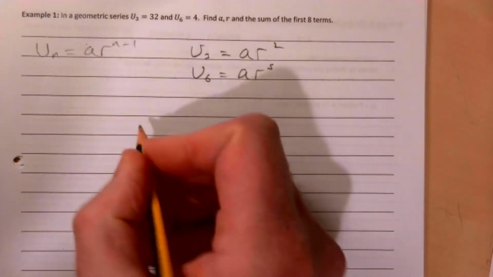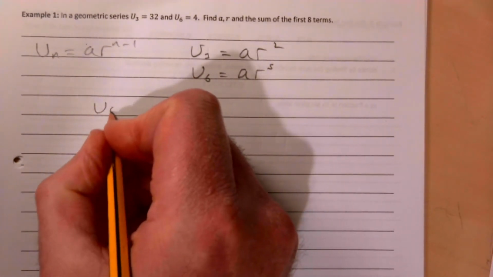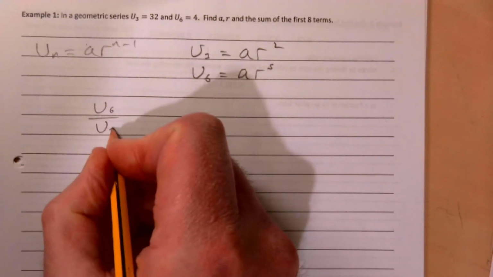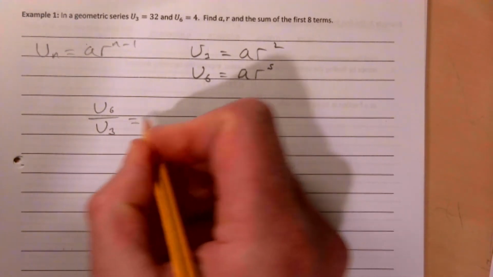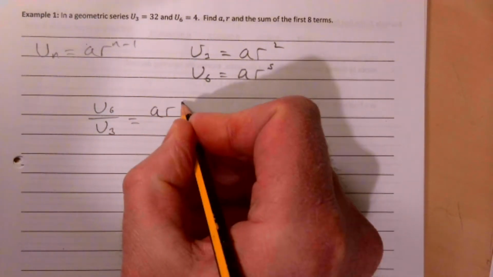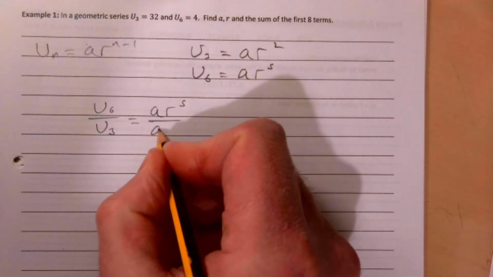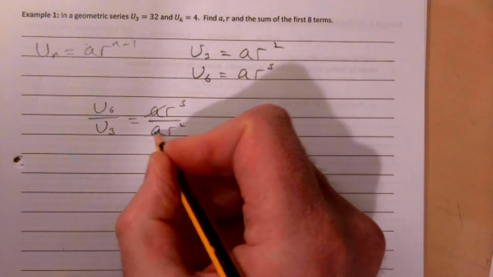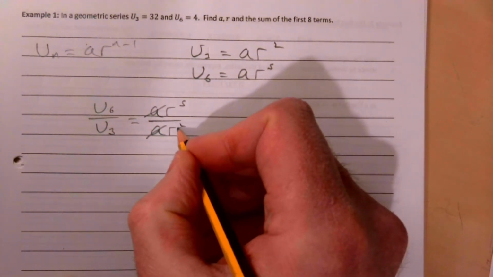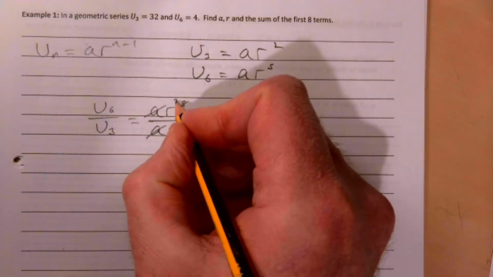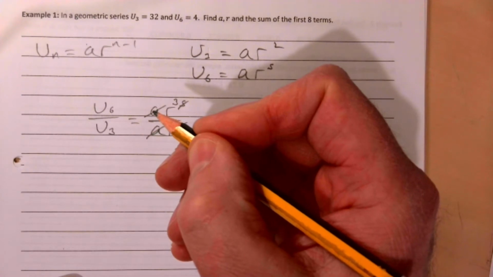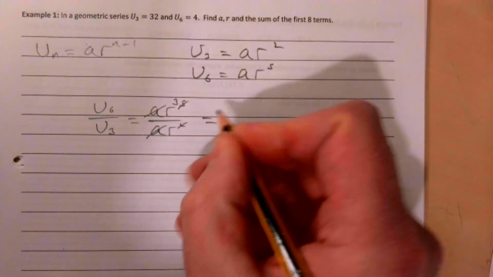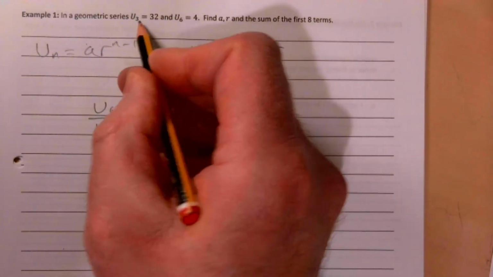If we do a clever move here, which is u6 divided by u3, we get ar to the power of 5 all over ar squared. So what happens there? The a's cancel out, that square cancels with that, and we end up with r cubed. That's also equal to 4 over 32.